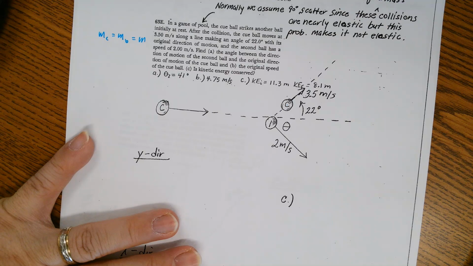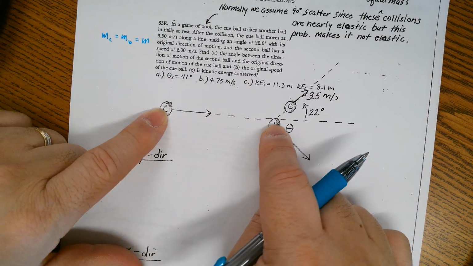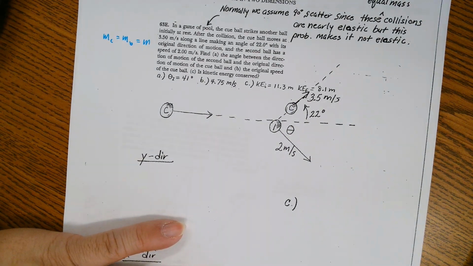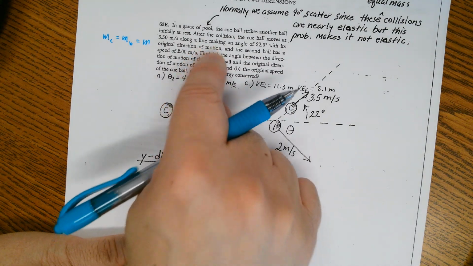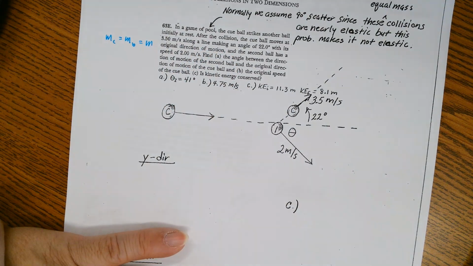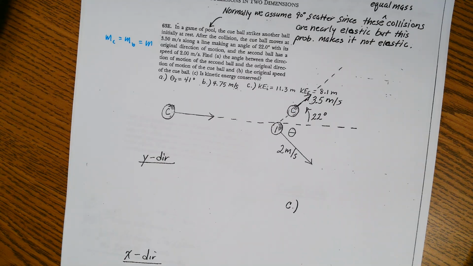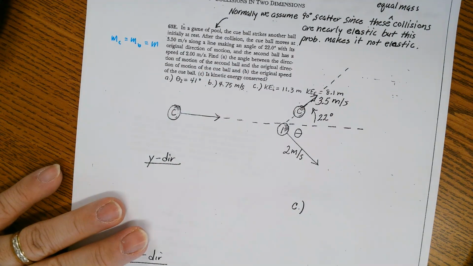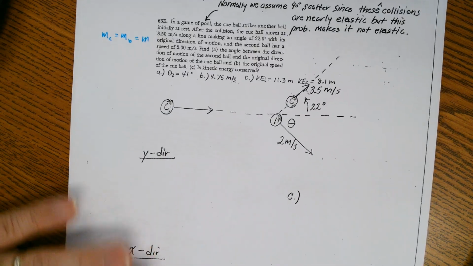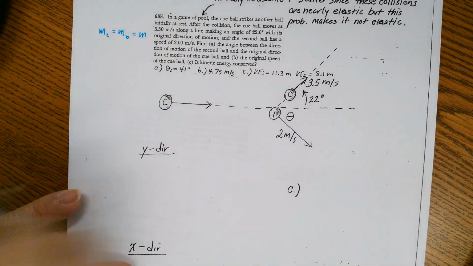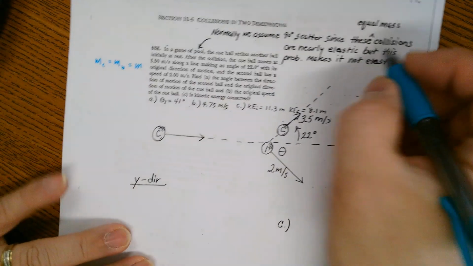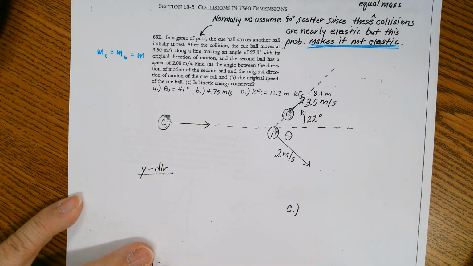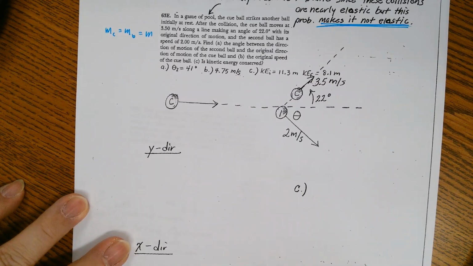Usually, we can assume if this was an elastic collision, they should go off at 90 degrees. But they never tell you that it is an elastic collision, okay? So we cannot really assume that, because they didn't tell us that. And later we'll probably find out the kinetic energy was not conserved, all right? So we cannot assume that it is elastic. So let's make it inelastic just to figure out what's going on, all right?